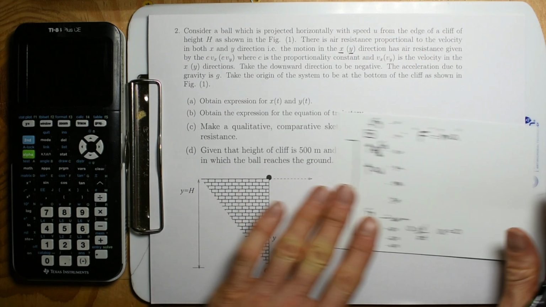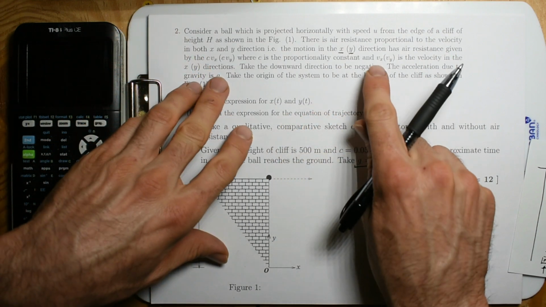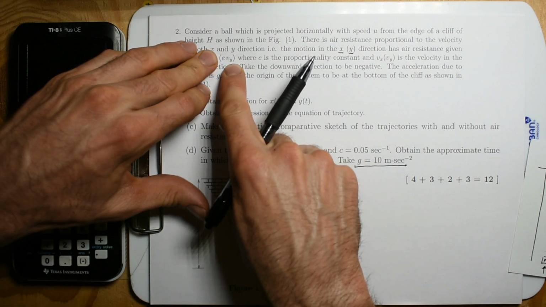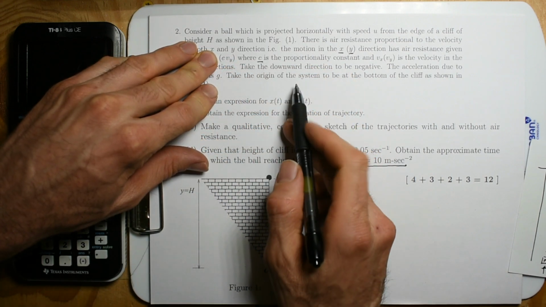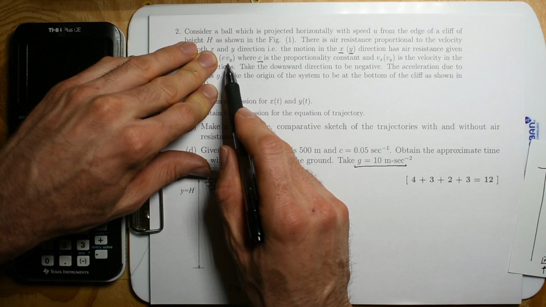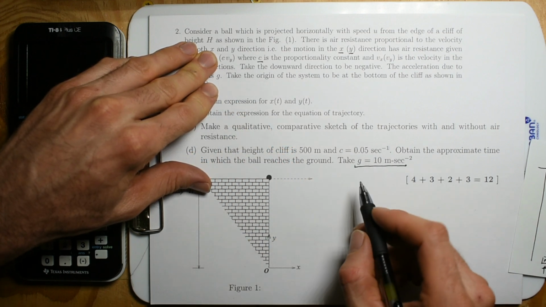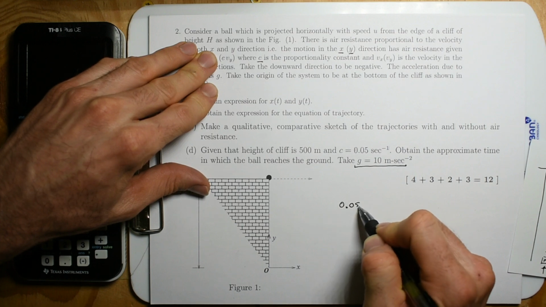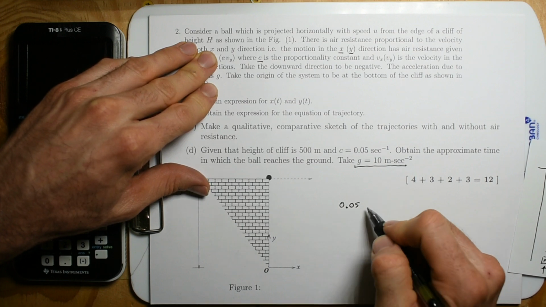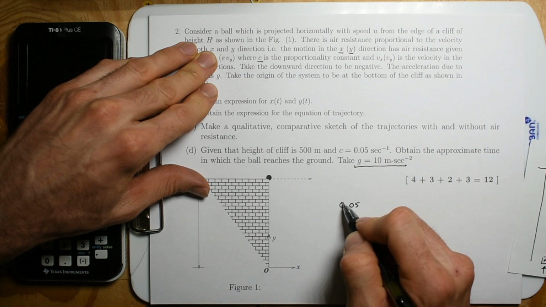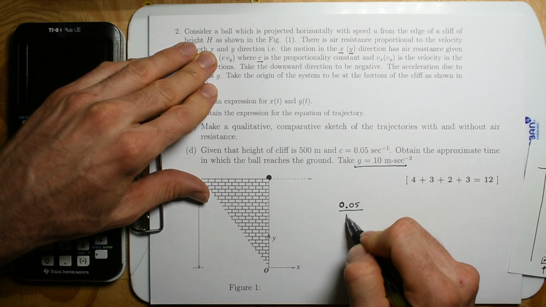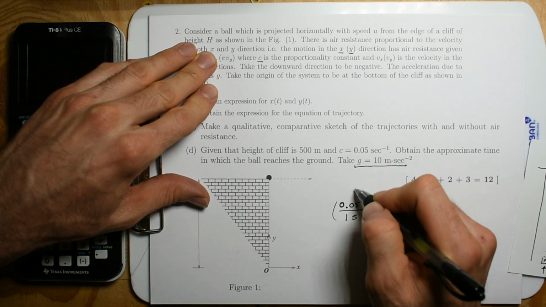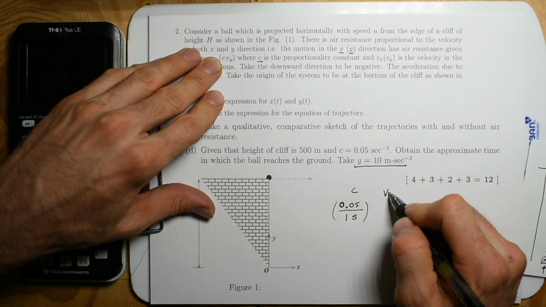This problem, I'll just kind of show you the units. They say that the motion due to air resistance is given by this equation. So let's just talk about the y. It's going to be some sort of proportionality constant, and this constant has the units of 0.05 inverse seconds. So the units on it are divided by 1 second. However you want to look at that. That's going to be c, and then we're going to multiply it by the velocity.